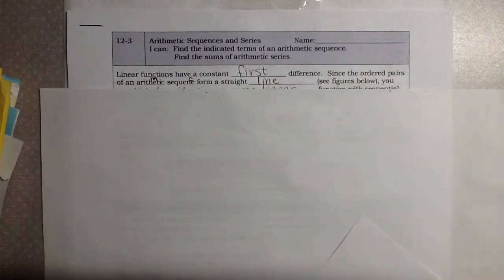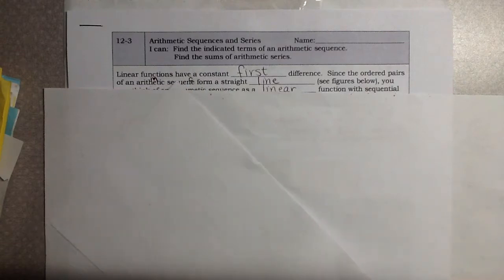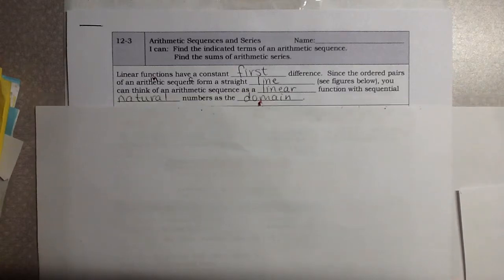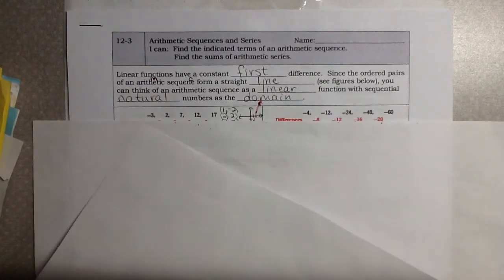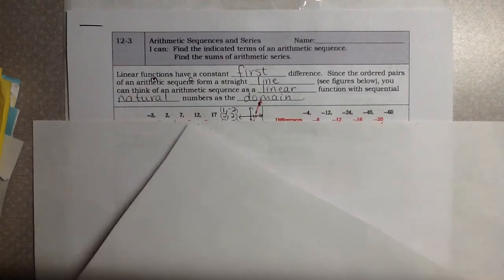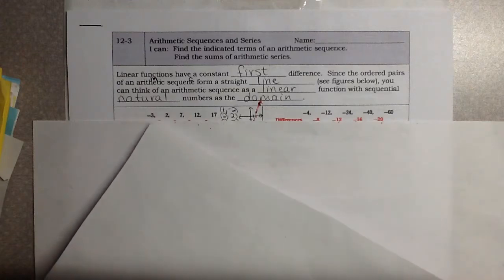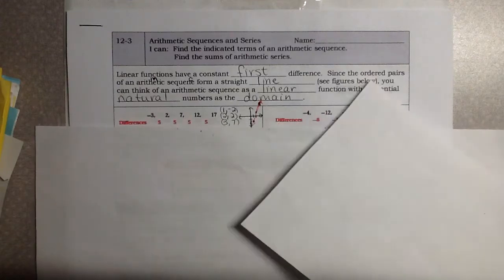And since the ordered pairs, and I'm missing a letter in both of these words here, of arithmetic, just squeeze an M in there, sequence, and squeeze a C right in there, form a straight line, and we'll look at that in just a minute below. You can think of an arithmetic sequence as a linear function with sequential natural numbers as the domain. So what happens if you list a sequence and the term number is your domain and the term value is your range, it makes a line.